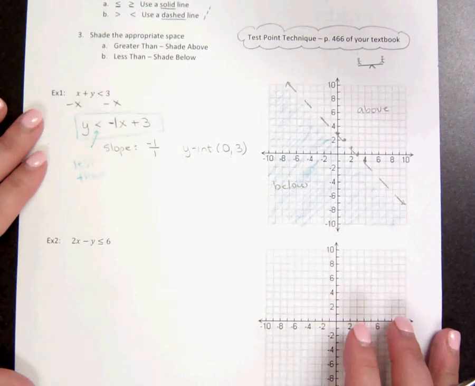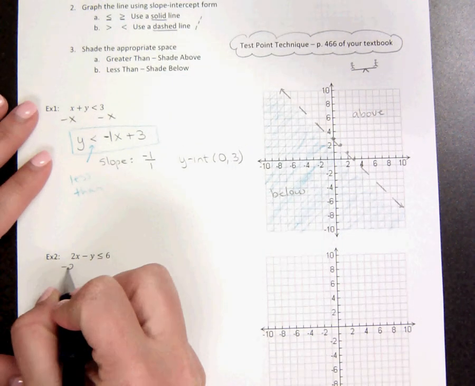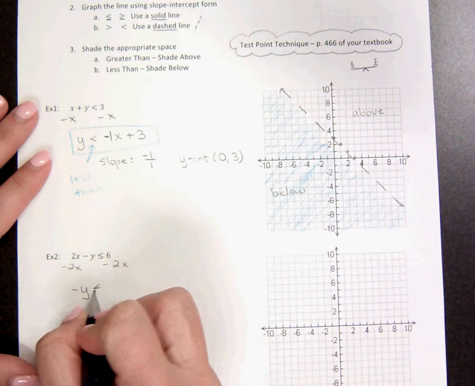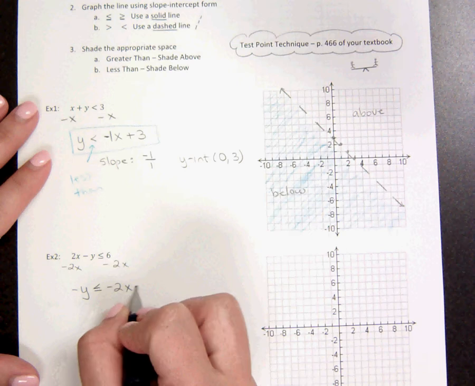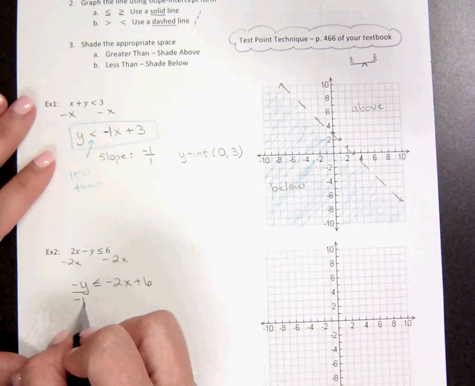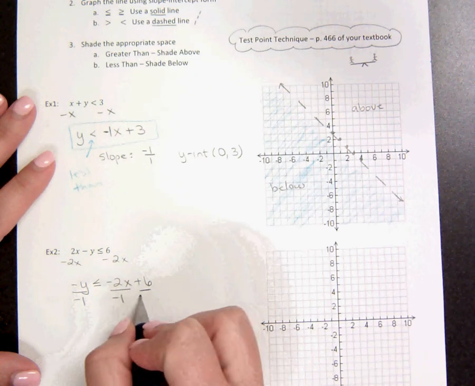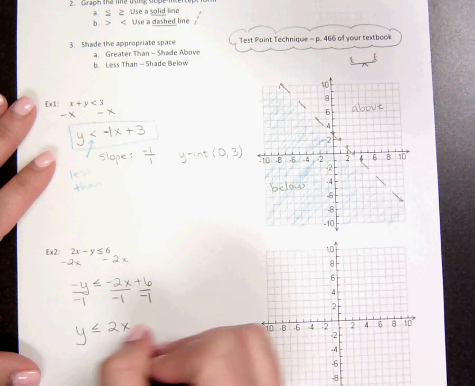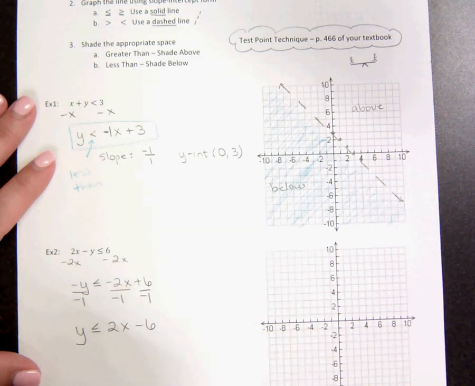So let's try that again. With example 2, I want to solve for y. If negative y is less than or equal to negative 2x plus 6, in order to solve for y, I'm going to have to divide by negative 1. So I have y is less than or equal to positive 2x minus 6.